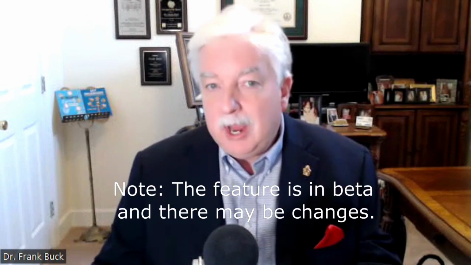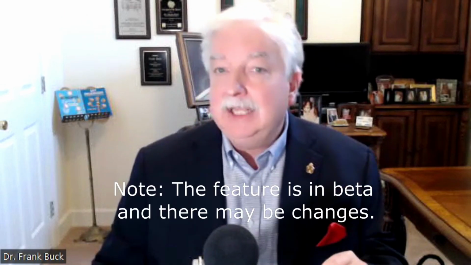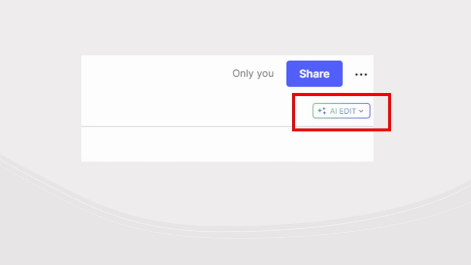Evernote AI Edit is rolling out, and I got mine a few days ago. I'm going to show you how I'm using AI Edit to help me with the content that you are experiencing right now. You'll know if you have AI Edit if you see a small button just under Share in an Evernote note. Click it, and you'll see the options that Evernote AI Edit gives you.